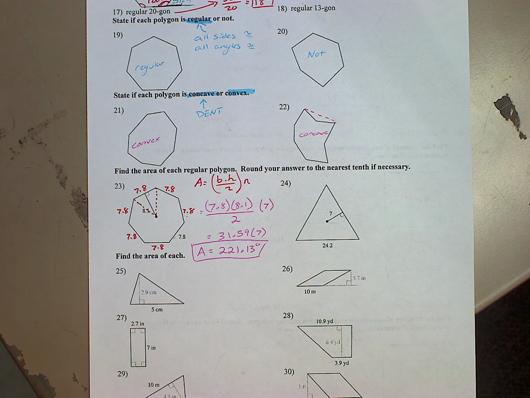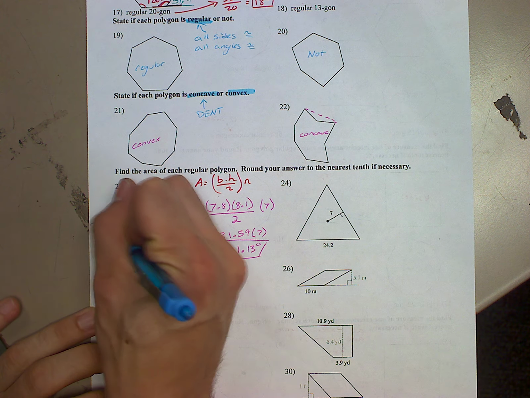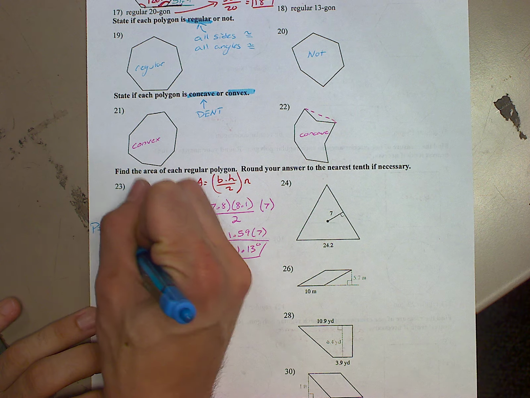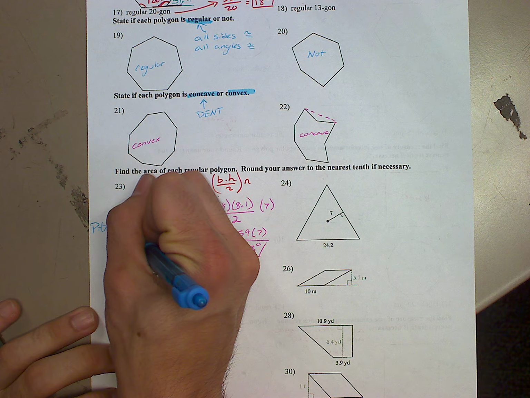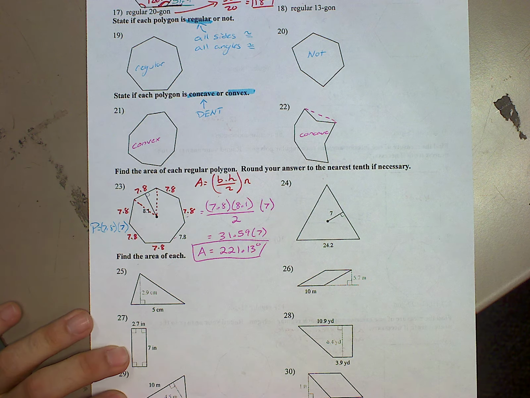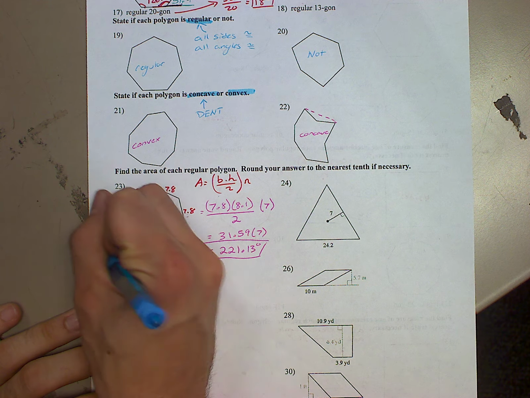If I wanted perimeter, what's the equation? 7.8 times what? How many sides? 7. What's my answer? 54.6. Good.